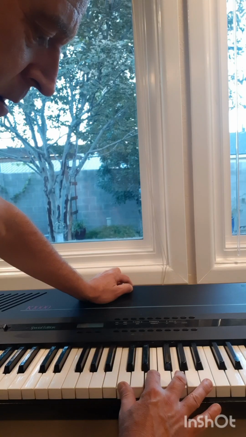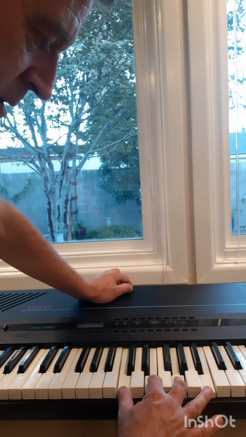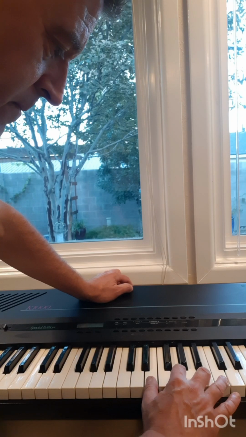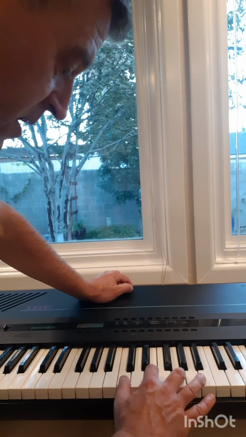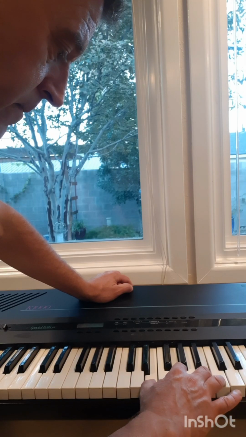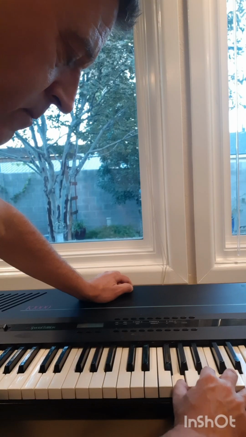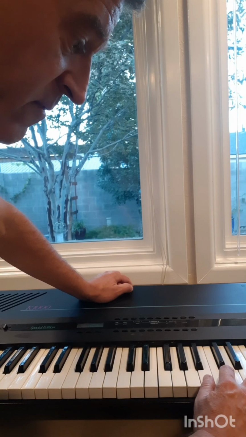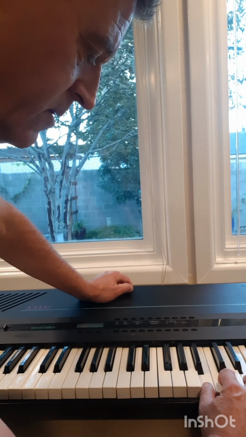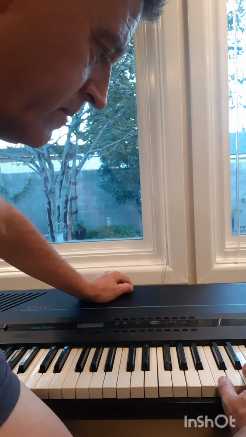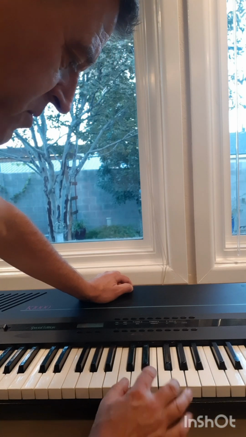So here's first position, and then here's second position, or first inversion rather, and then here's second inversion. And then third inversion, because we have an added note, and now we're back to root position.